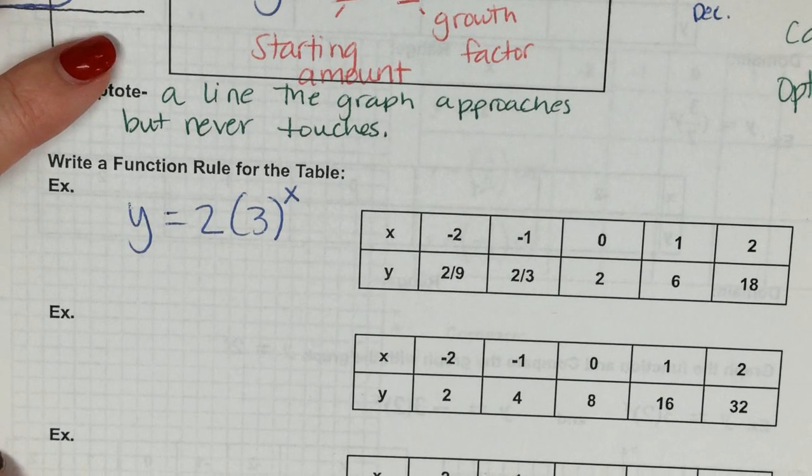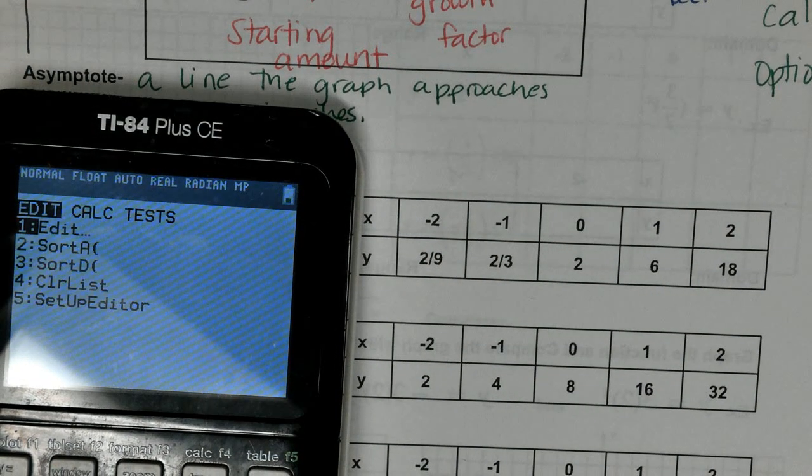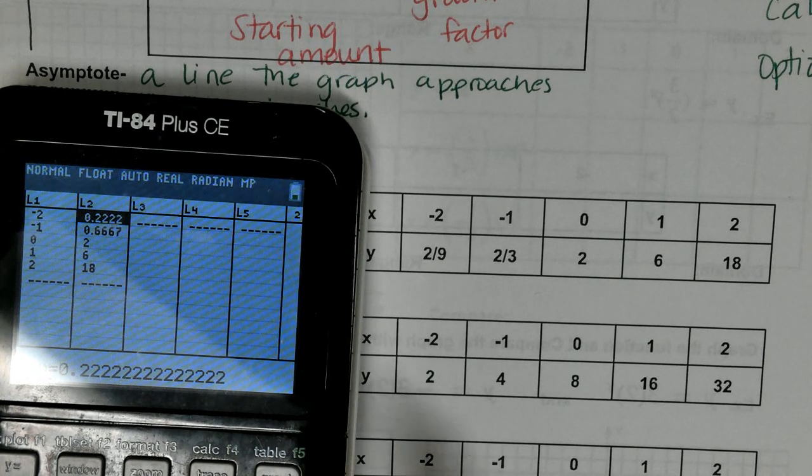Easy? All right, try the second one on your own. We'll just do that one and then we'll move on. Y'all remember how to clear out your list, correct? Okay, so you just go up, hit clear.